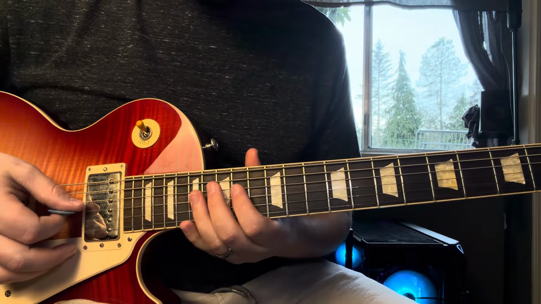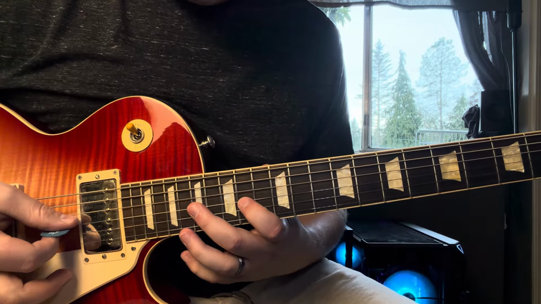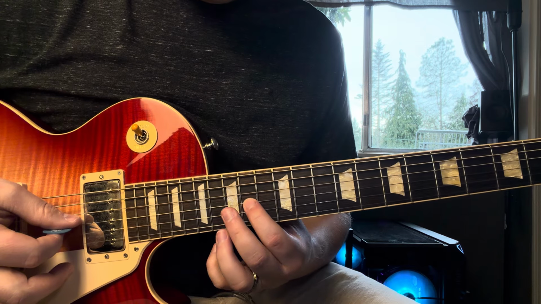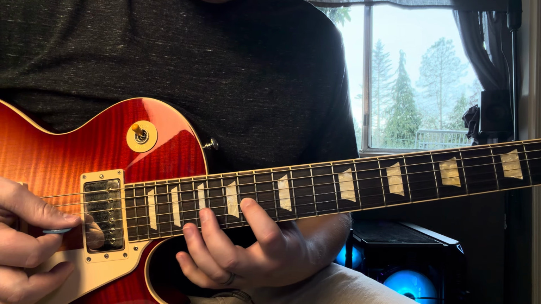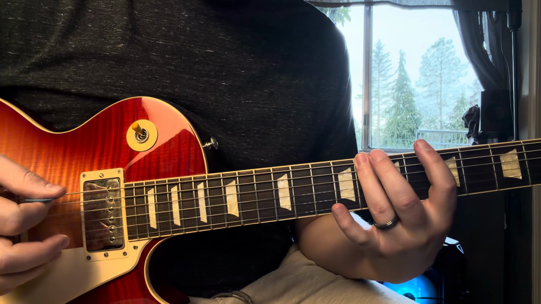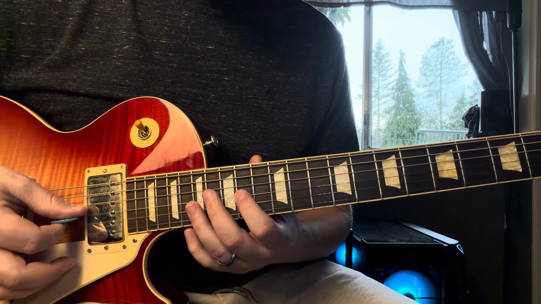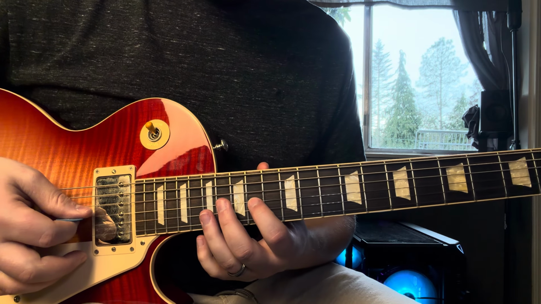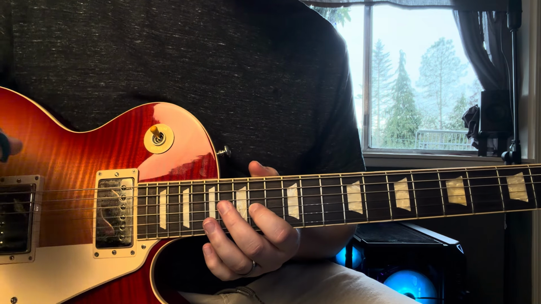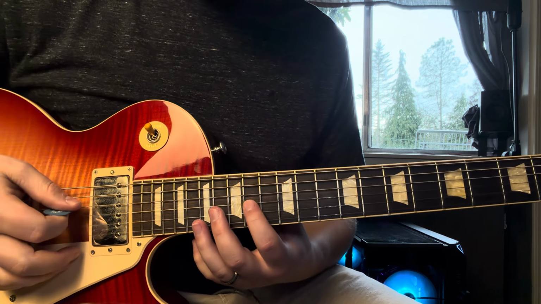Okay, so what that looks like, again, if you notice, we're doing the same skip, 2, land on the 3rd. Okay, it's very common when you start on the root. So that's why I said to pay attention to that, because it's something you'll notice.